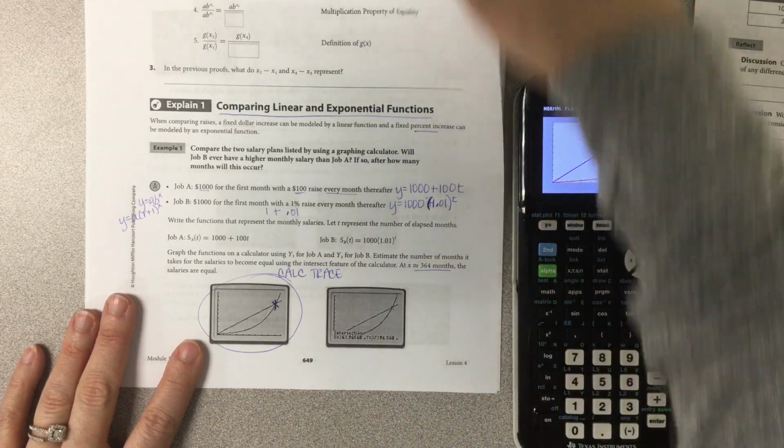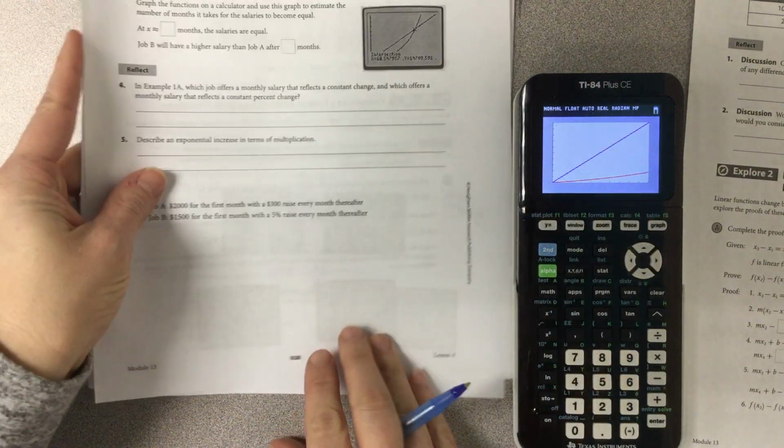So let's try another similar question on page 650.